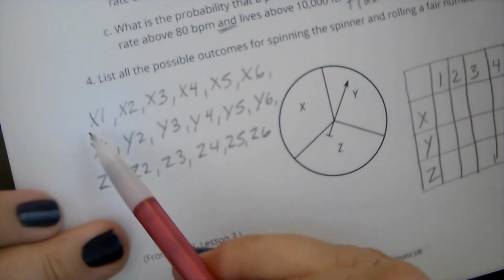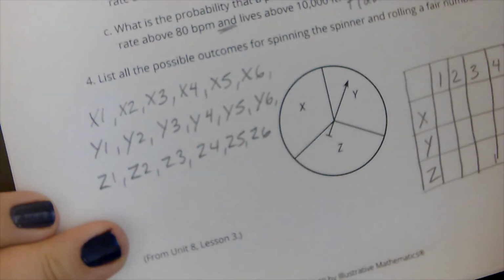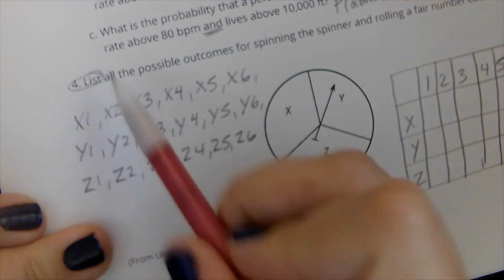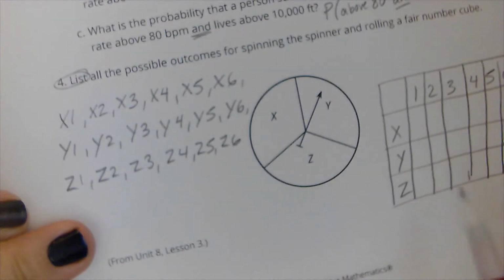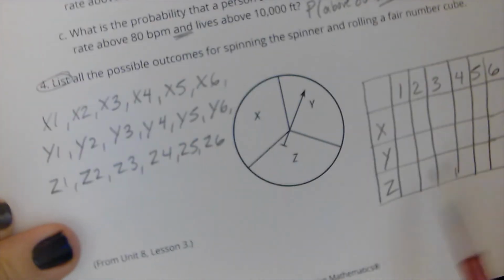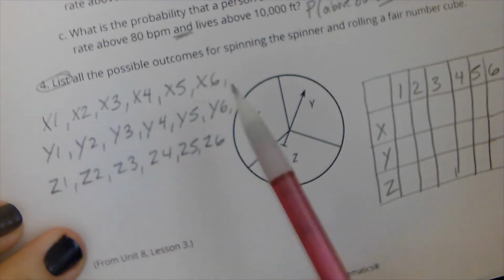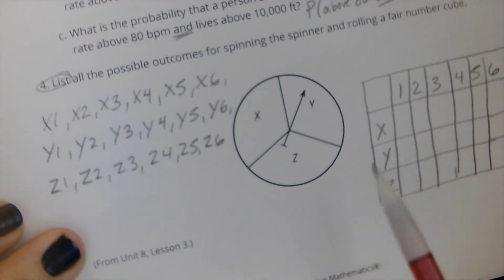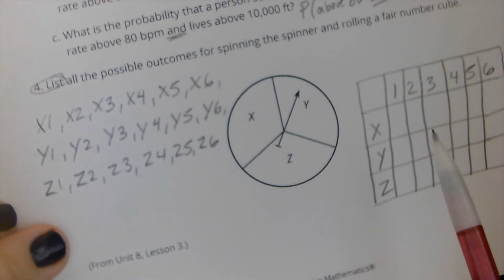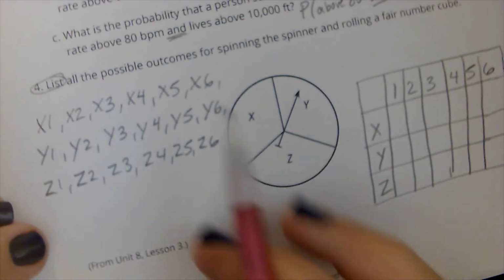So I've got 18, 6 of each one, 18 outcomes. And that's what I want. When it says list, that's what I want you to do. List them all out, whether you use a table or not, whether you set up the table to help you organize them, and then you list them out by following what you see in the table, whatever works for you. That's why we have these methods on how to do it.